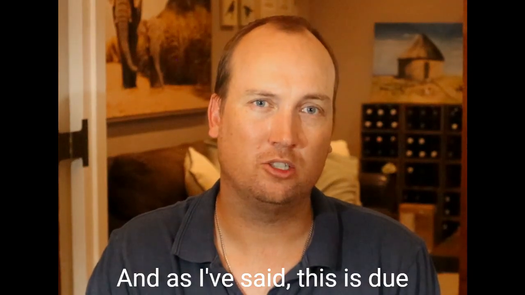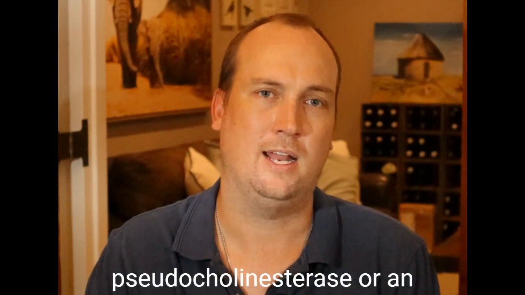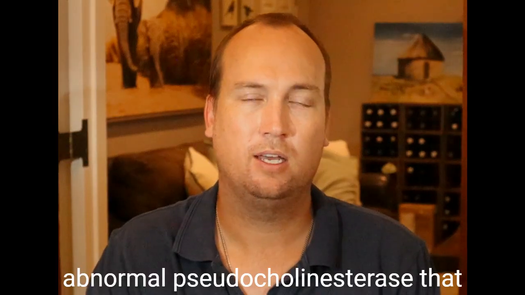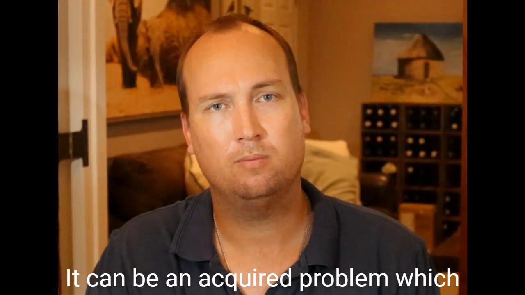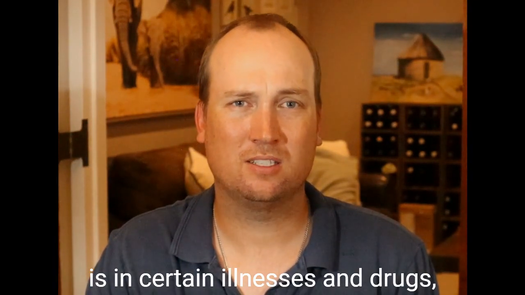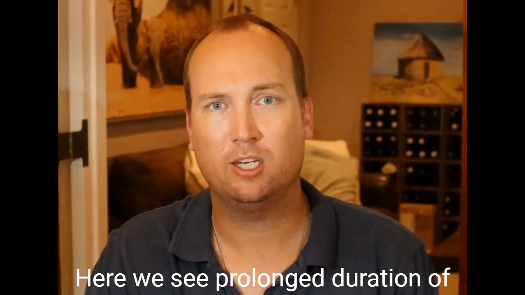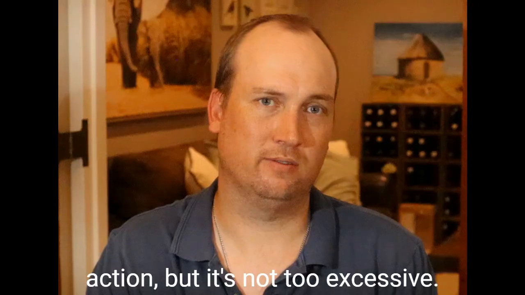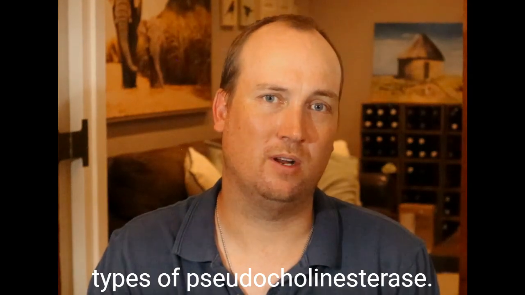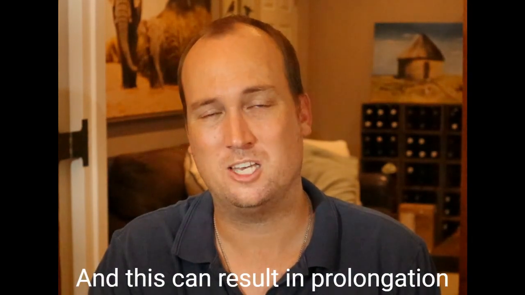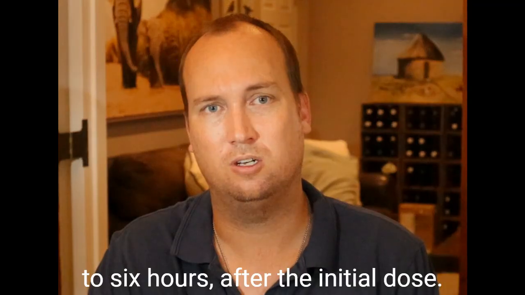And as I've said, this is due to an absolute deficiency of pseudocholinesterase or an abnormal pseudocholinesterase that metabolizes scoline in the plasma. It can be an acquired problem, which is in certain illnesses and drugs, of which there is an extensive list. Here we see prolonged duration of action, but it's not too excessive. Or it can be inherited, where there are multiple different types of pseudocholinesterase, and this can result in prolongation of the block from 40 minutes to up to 6 hours after the initial dose.